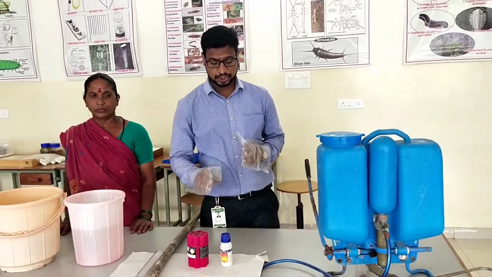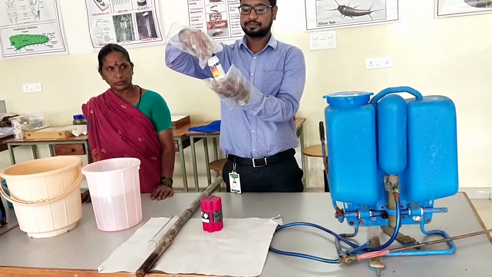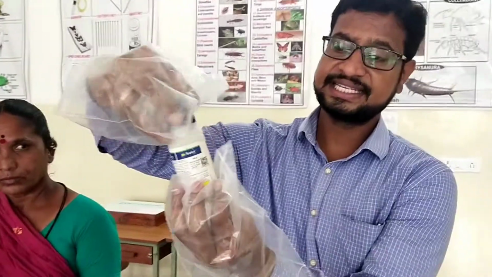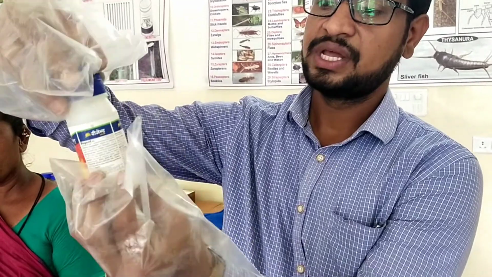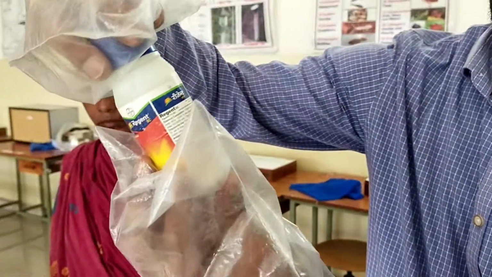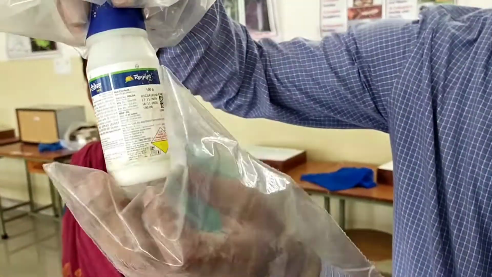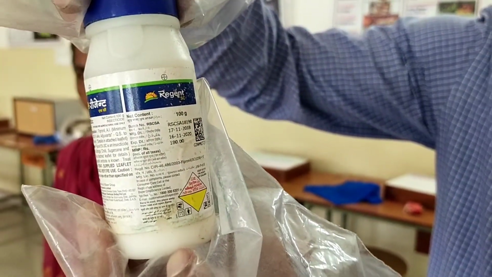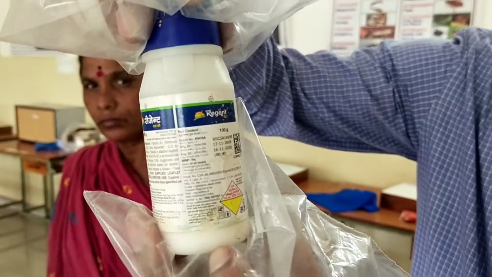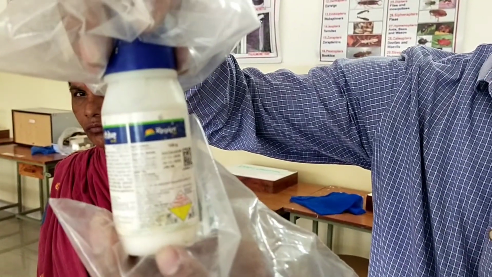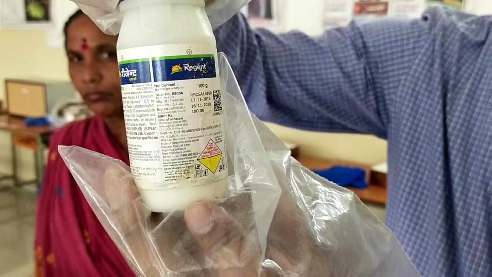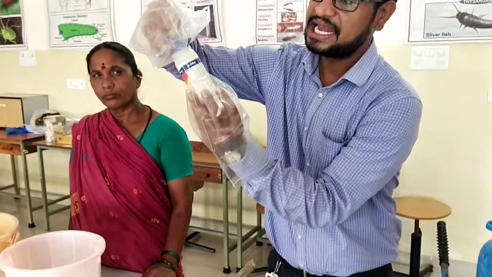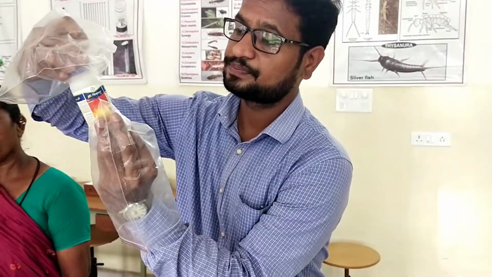Okay, so now I will show you an example. This is an insecticide, the Resent. Are you seeing? Resent SC. Resent SC is the trade name for this insecticide. SC means suspension concentrate, which is nothing but the liquid type of concentration.